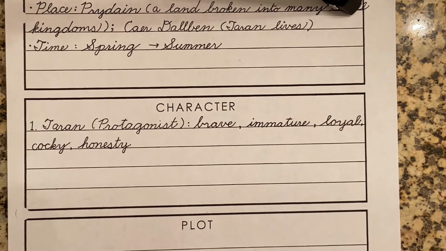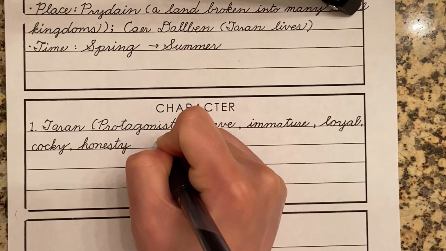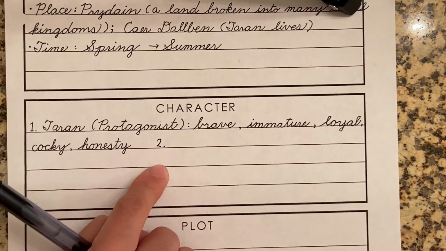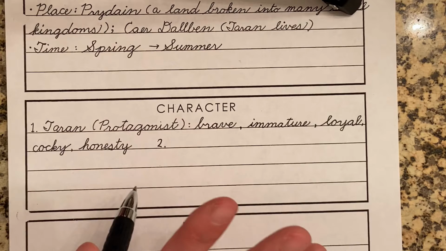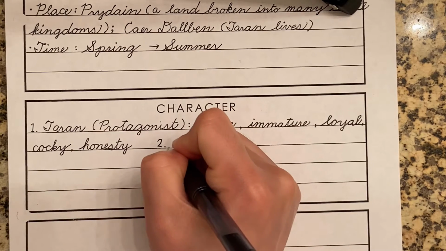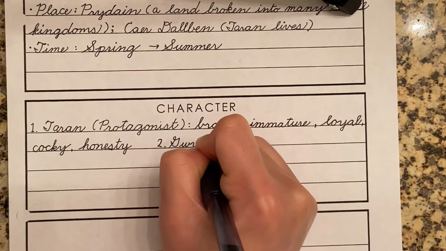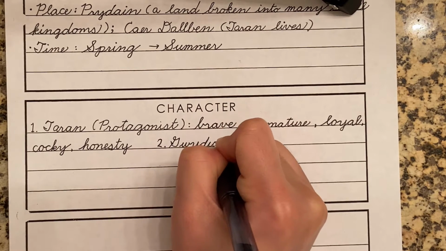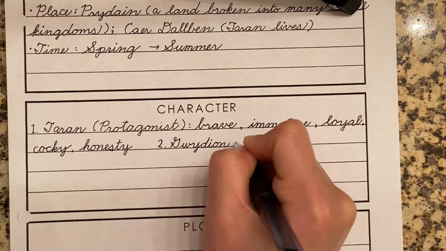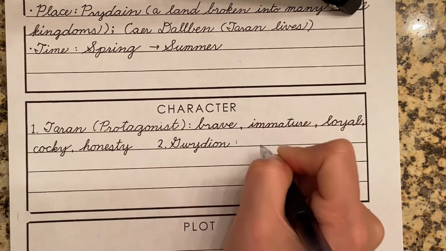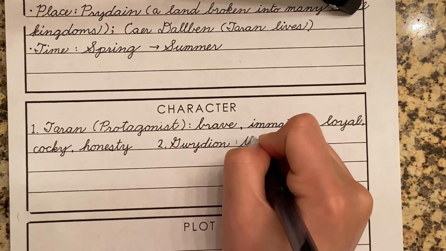But Taran is not the only one who is leading the story, right? We have also, who's the next important one? We're still doing the protagonists, the nice people. We have Gwydion. Good. Gwydion. And what can you tell me about Gwydion? Who is Gwydion? Gwydion is the true hero. Yeah, he is the hero.